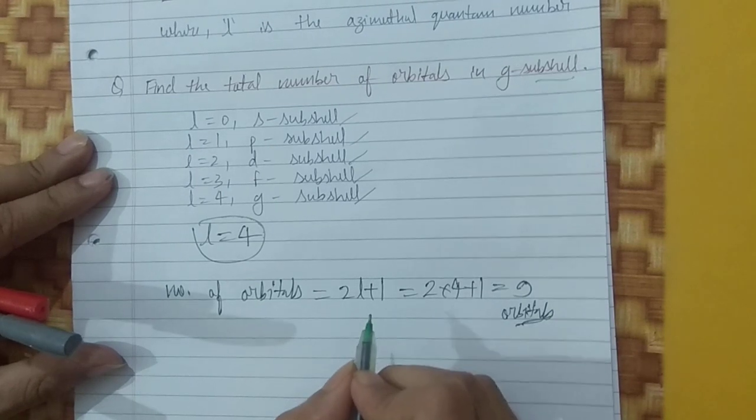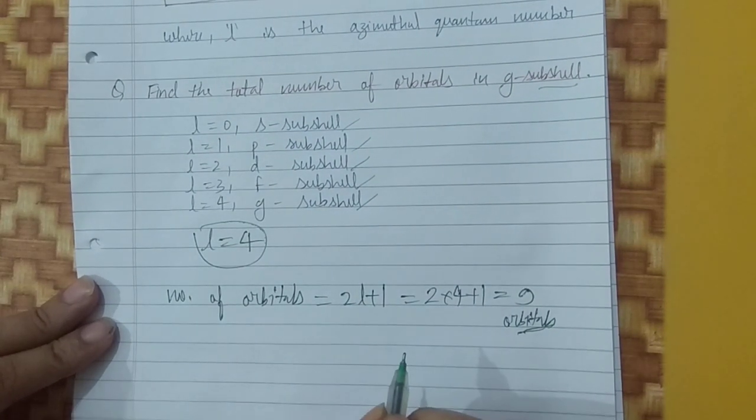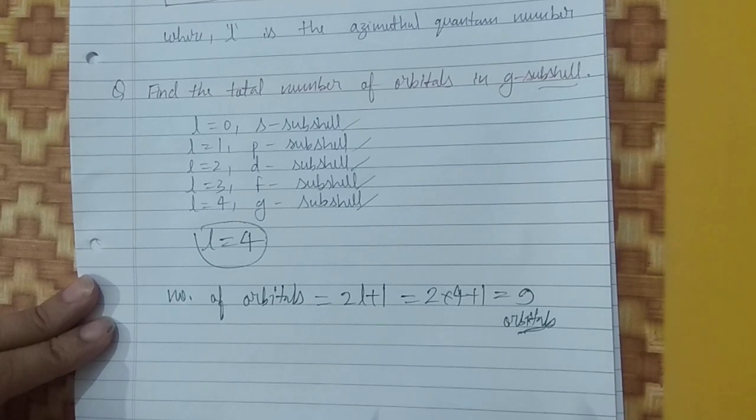It should be clear. It's very easy and simple. So I would like to conclude this video: we have seen that the magnetic quantum number represents the possible orientations of the orbitals in space, and hence it represents the possible number of existing orbitals in a particular subshell. We have also seen that we can generalize a formula for calculating the number of orbitals in a particular subshell, which is given by number of orbitals = 2l + 1.